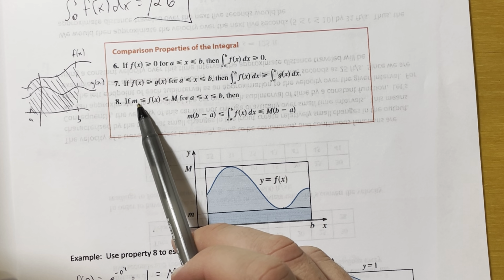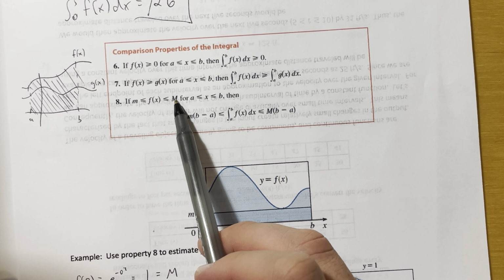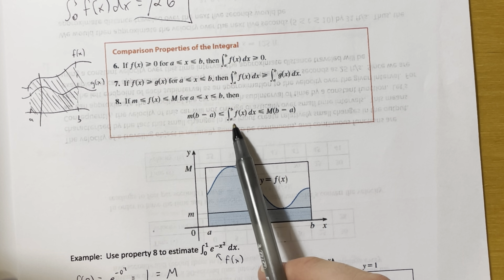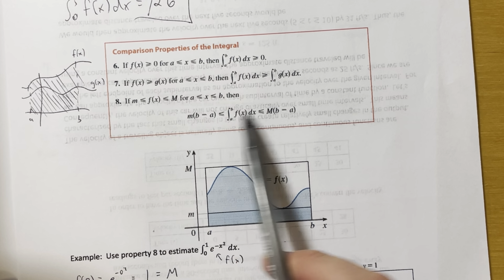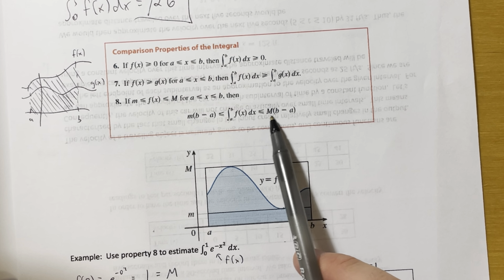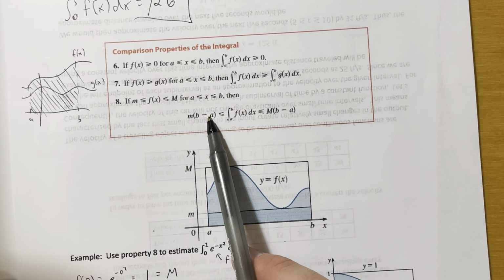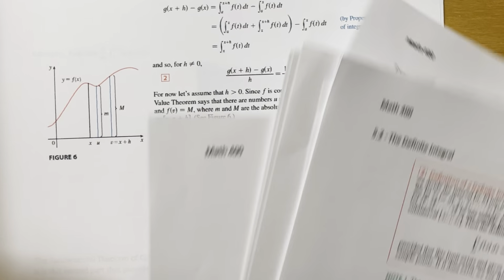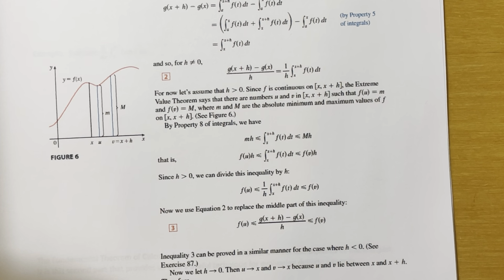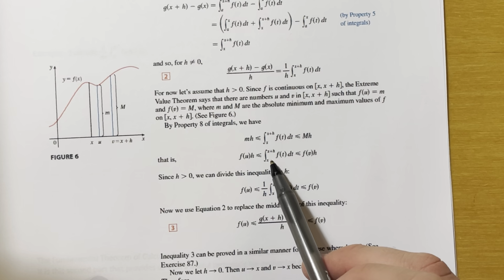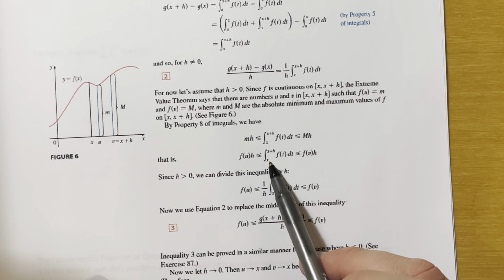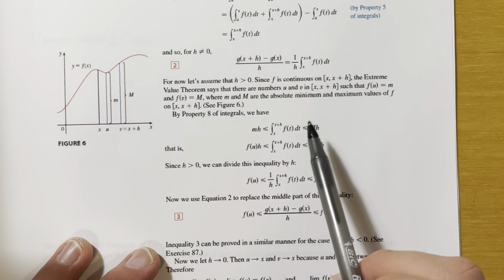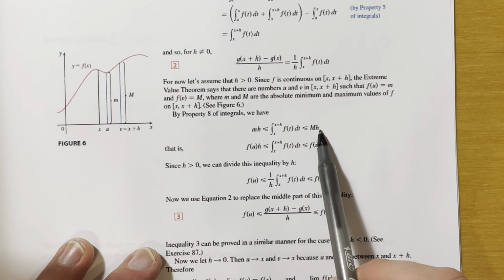If a function has an absolute minimum of little m and an absolute maximum of big M on some closed interval, then the integral from a to b of f of x dx is between these two values, little m times b minus a and big M times b minus a. B minus a is the length of the interval that you're integrating over. Okay? In this case, instead of an a and a b, our limits of integration look like an x and an x plus h. And the difference between these two numbers is just h. So that b minus a that we saw in property 8 becomes an h here and here.